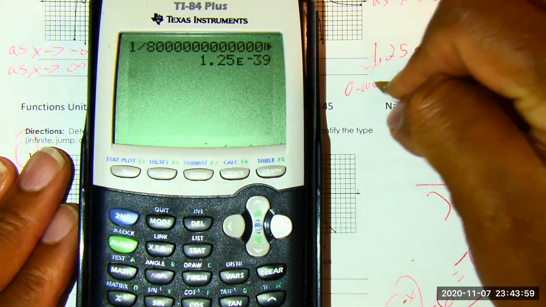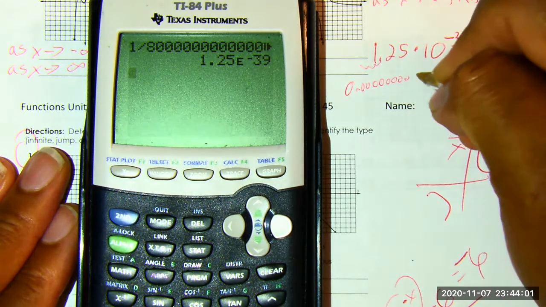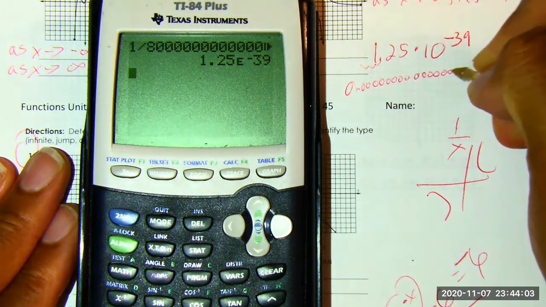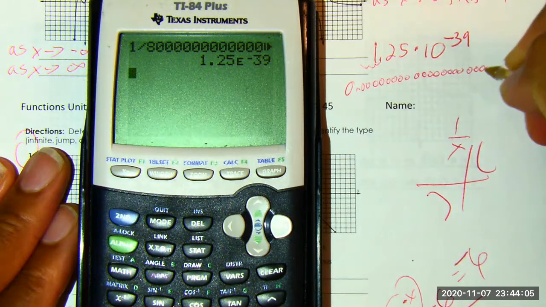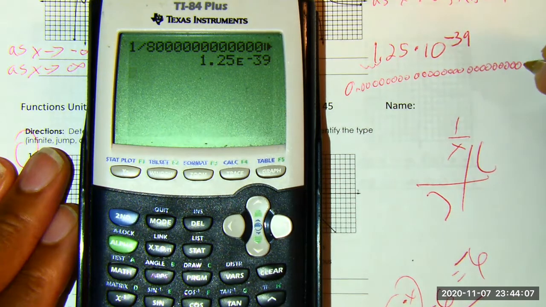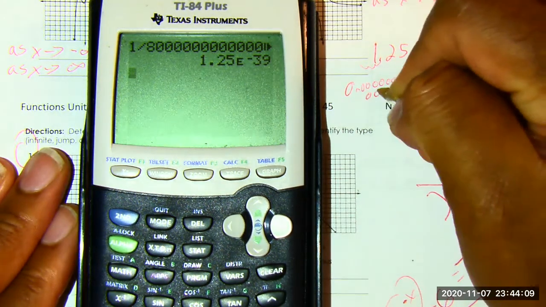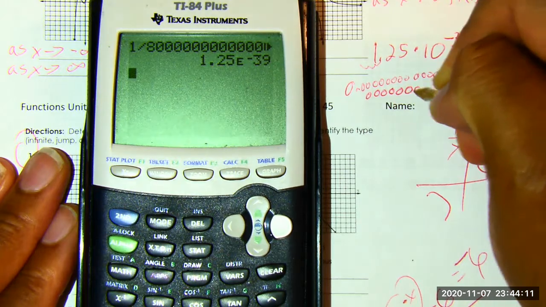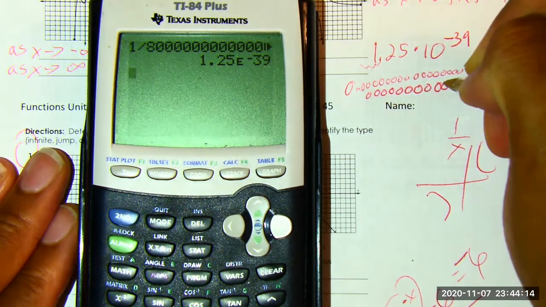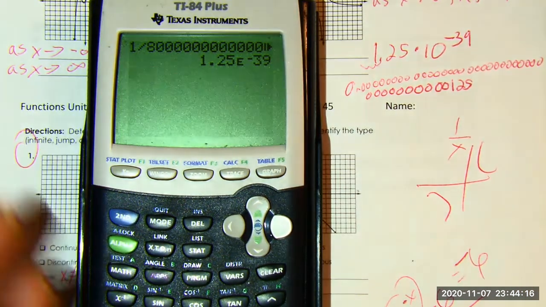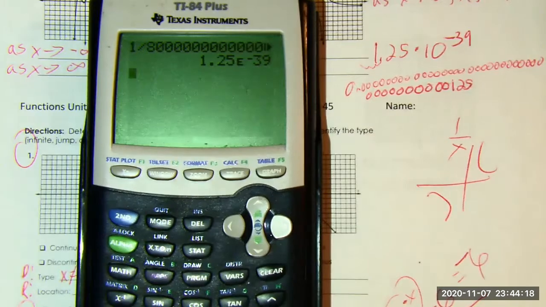1, 2, 3, 4, 5, 6, 7, 8, 9, 10, and so on, counting the places up to 38, then 1, 2, 5. That's still not 0, folks.